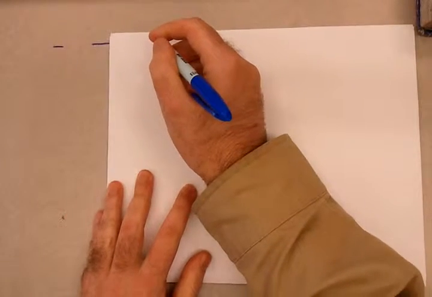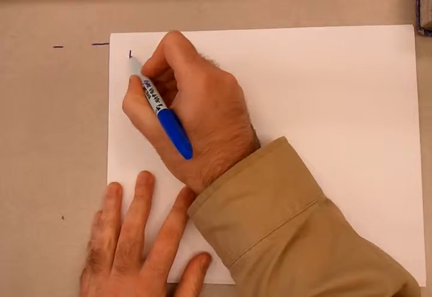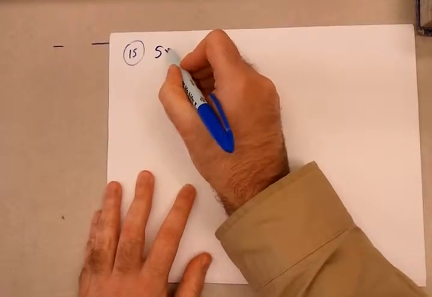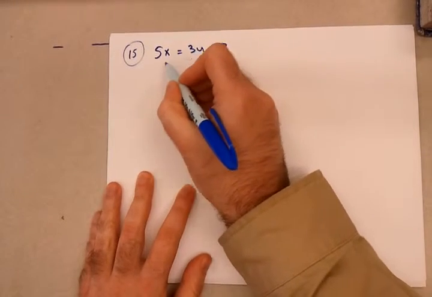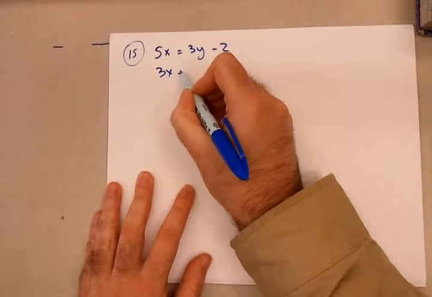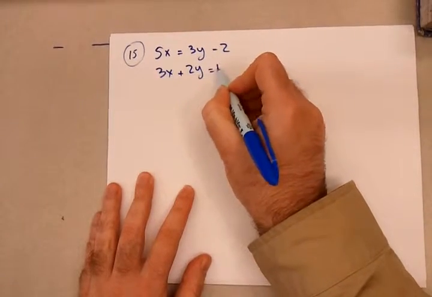From 7.4 I'll do problem number 15, and from 7.5 I'll do problem number 18, leaving 13, 14, 16, and 17 for you to do. So I will start with number 15, which is out of 7.4. So we have 5x equals to 3y minus 2 and 3x plus 2y equals to 14.